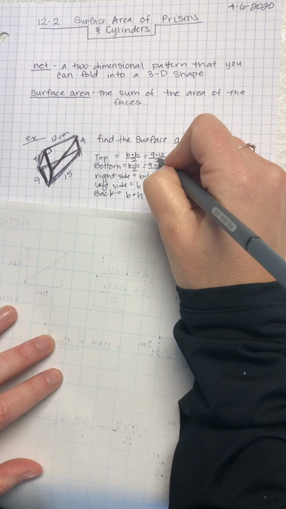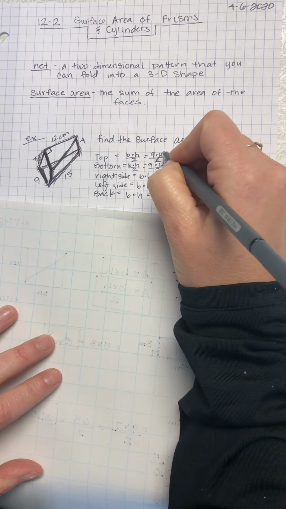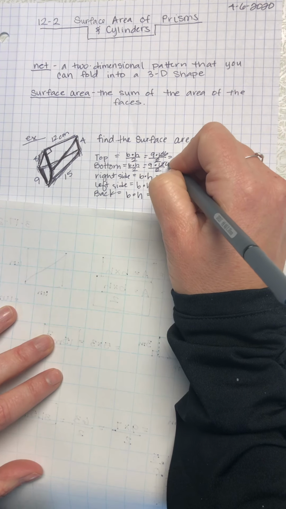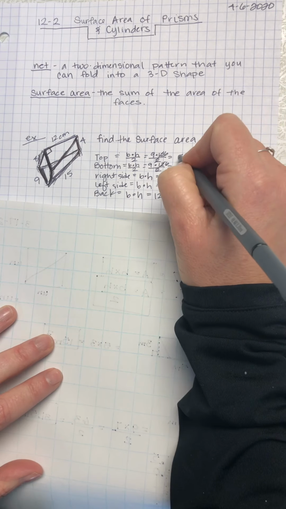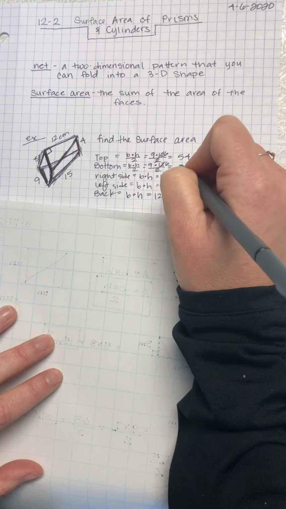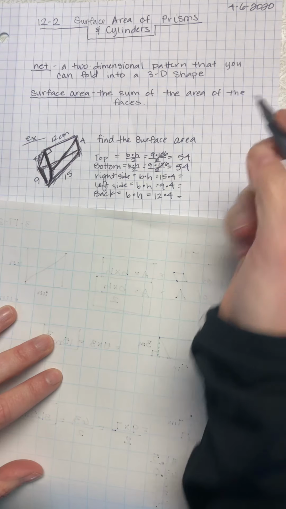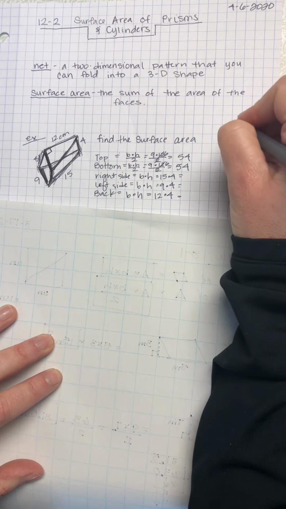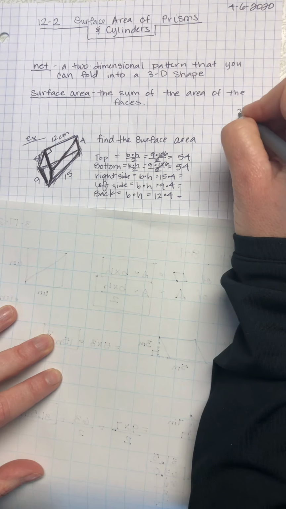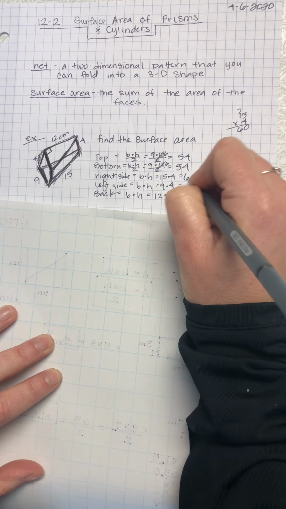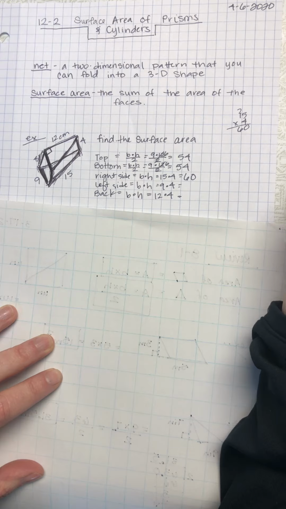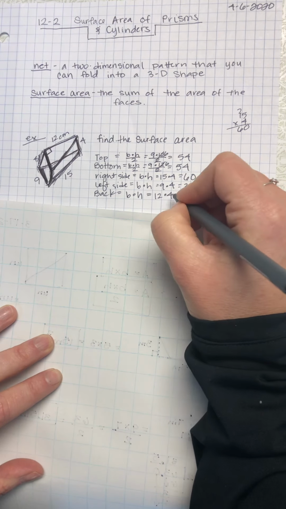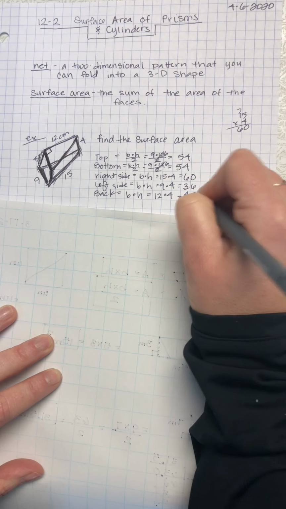So I'm going to do 12 divided by 2, so that's 6. To try to keep my numbers smaller, 12 divided by 2 is 6, and 9 times 6 is 54. So I have 2 54s. I have 15 times 4, which is 60. Then I have 9 times 4, that's 36. And 12 times 4, that's 48.